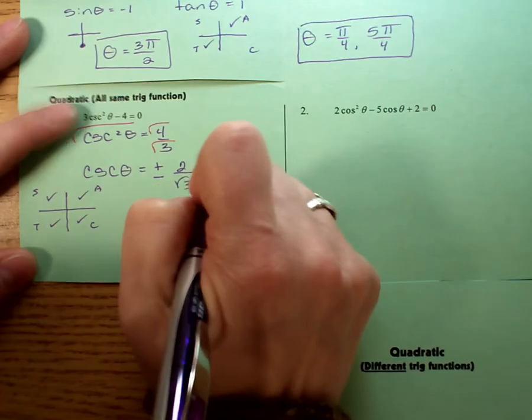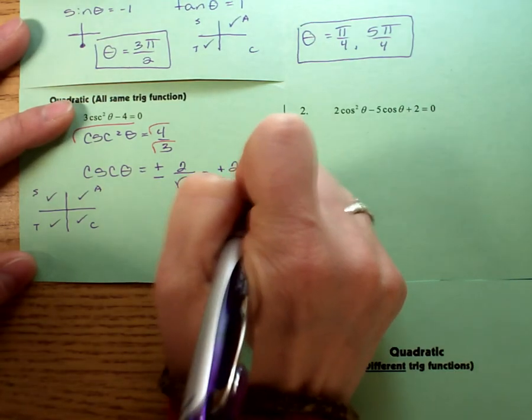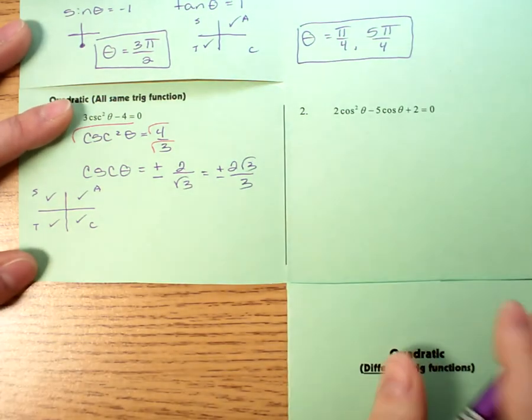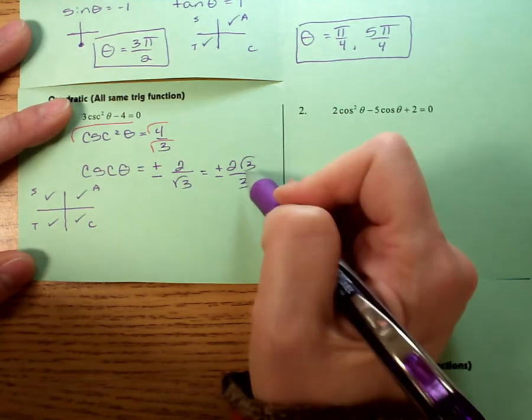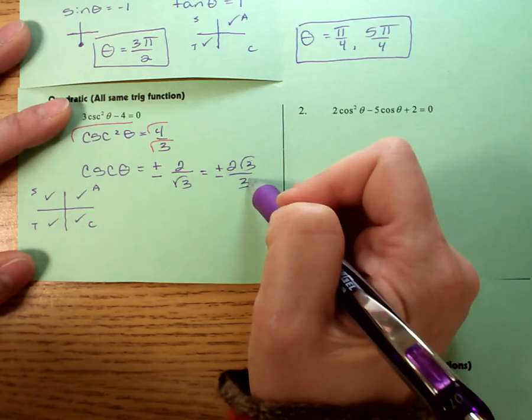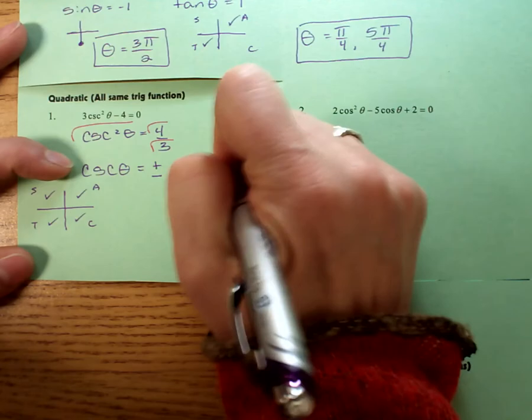Now you may be thinking in your head that you need to rationalize that, and you certainly can do that and picture it in your head as 2 radical 3 over 3. But either way, the reference angle that's going to give me 2 radical 3 over 3, for the reciprocal of sine, will be our 60-degree angle.